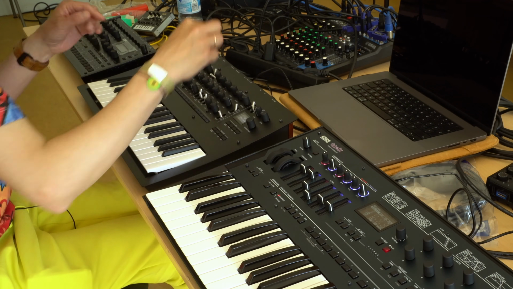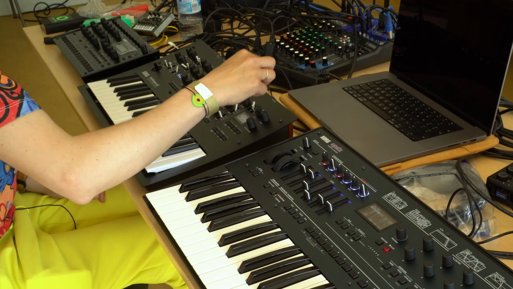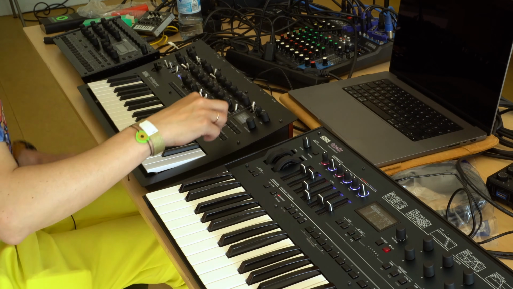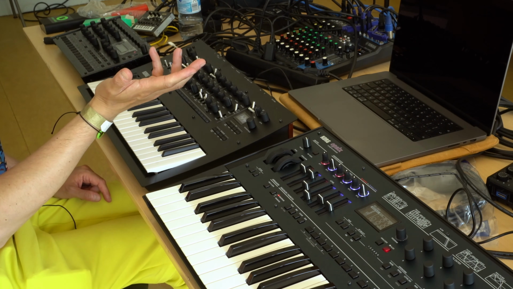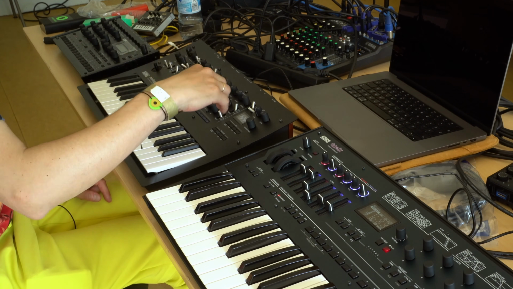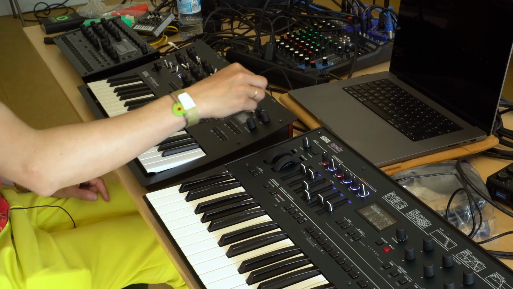Yeah, another example. That's the raw sound, nothing in it. Some of the distortion algorithms are very extreme, more like wave shaping actually.